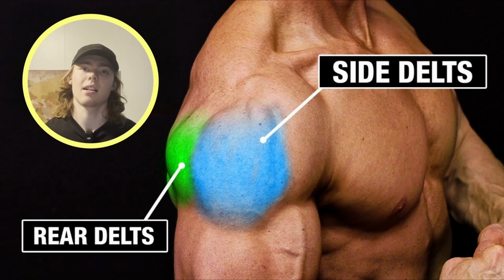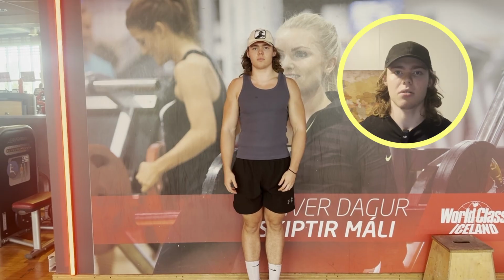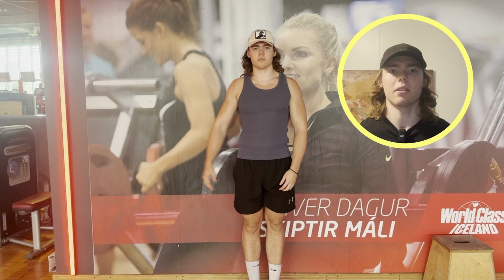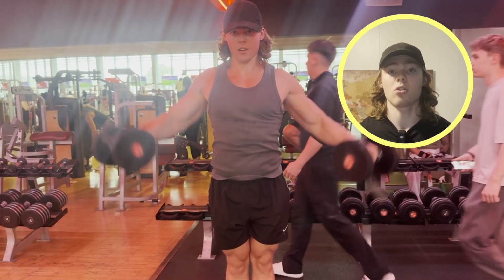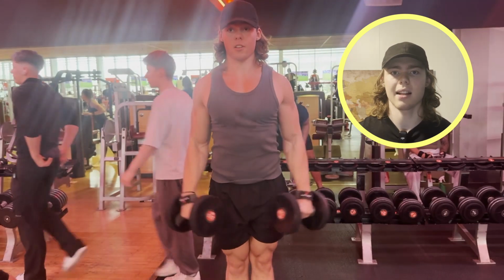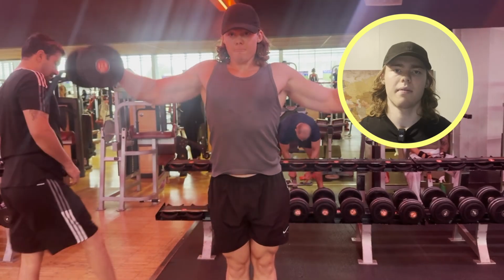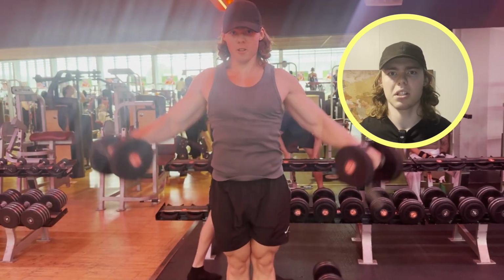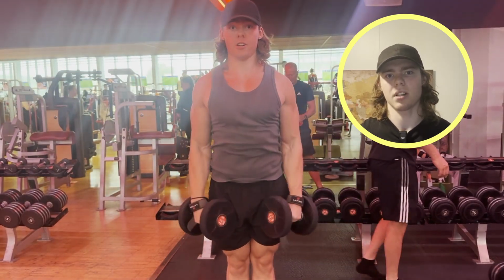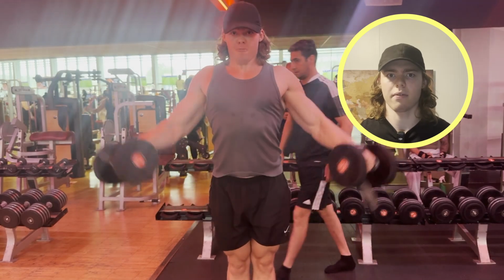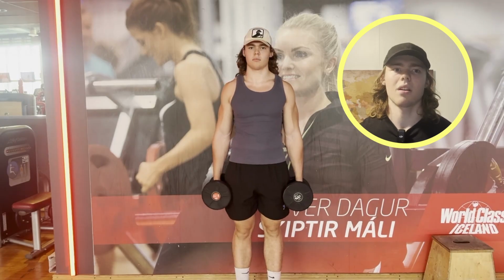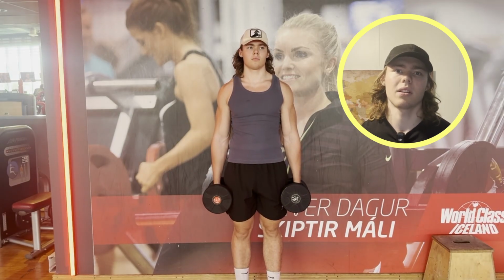Let's take the side delts for example. The side delt is strongest where the arm is parallel to the body and gets progressively weaker as the arm abducts. The most popular exercise for the side delt is the dumbbell lateral raise. If you look at its strength curve, we see that it's exactly opposite of the intrinsic strength curve of the side delts. I lateral raise 12.5 kg or 25 pounds.